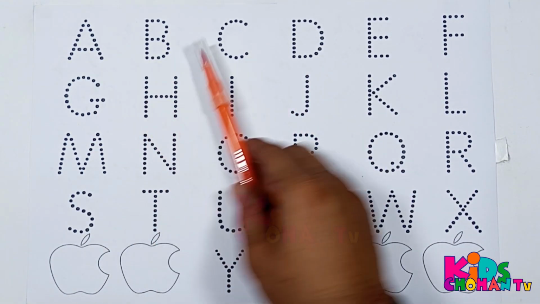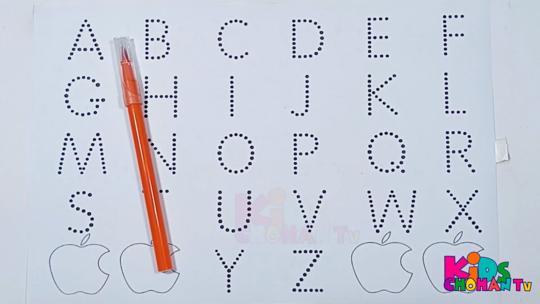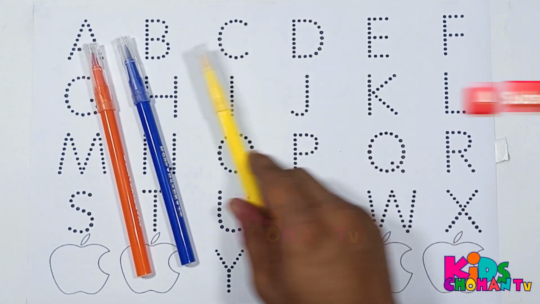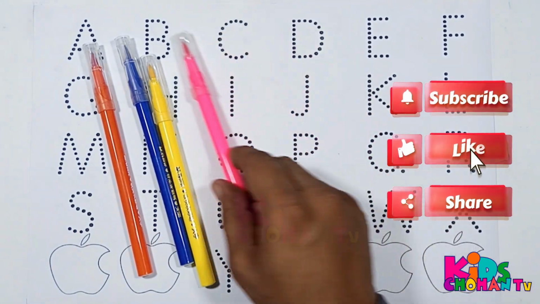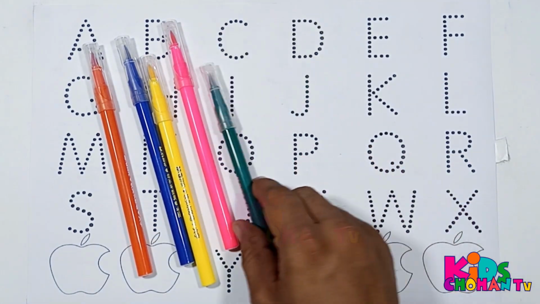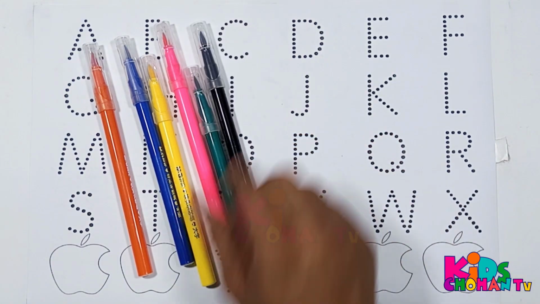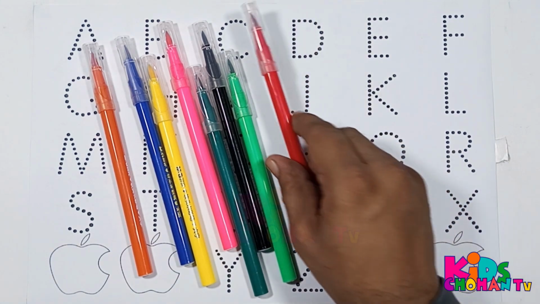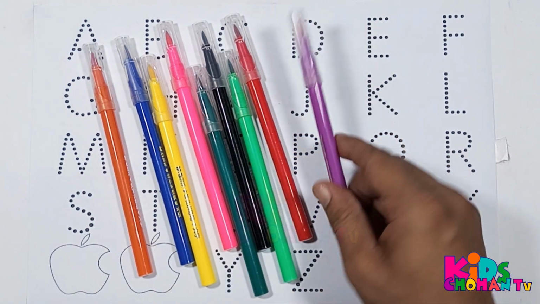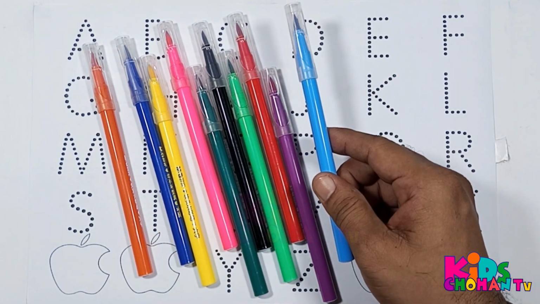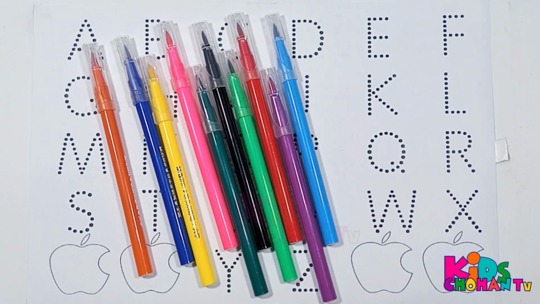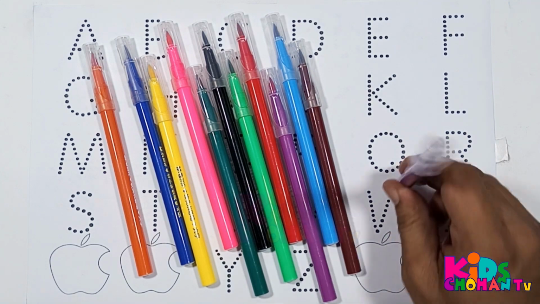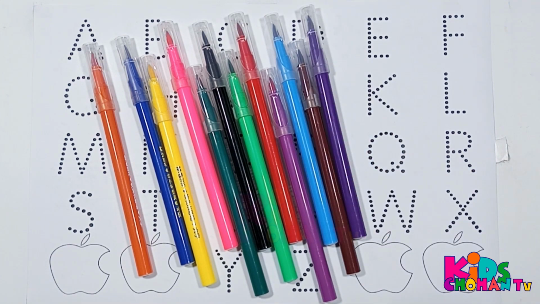Let's learn color names. Orange color, blue color, yellow color, pink color, green color, black color, light green color, red color, purple color, sky blue color, brown color, and violet color.